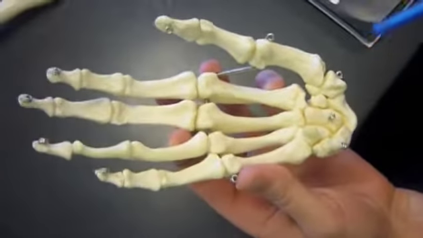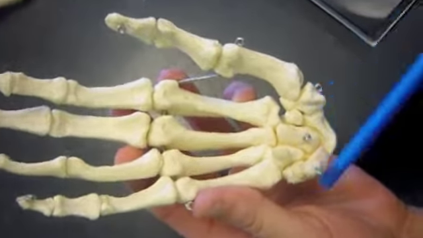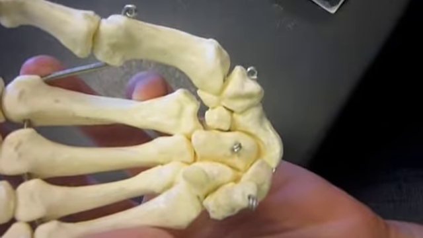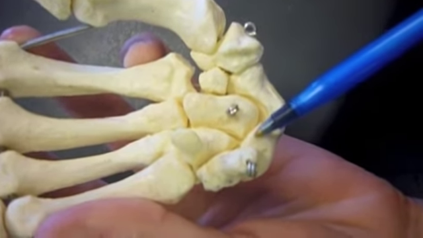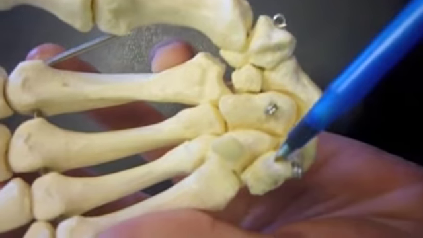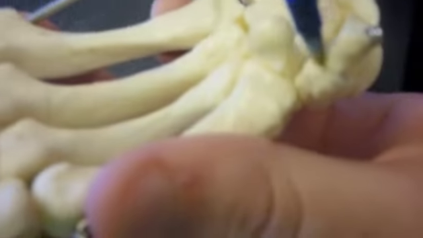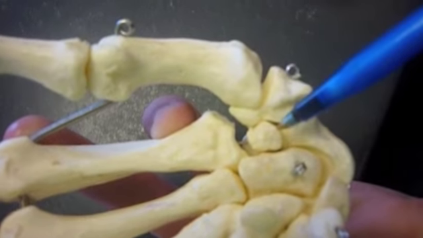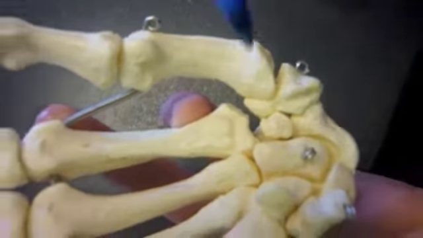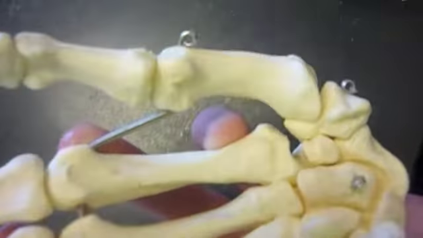Okay, this is the hand. These are the carpals, and there are 8 of them. This is the scaphoid. This is the lunate. This is the pisiform. This is the triquetral. This is the hamate. This is the capitate. This is the trapezoid. And this is the trapezium.